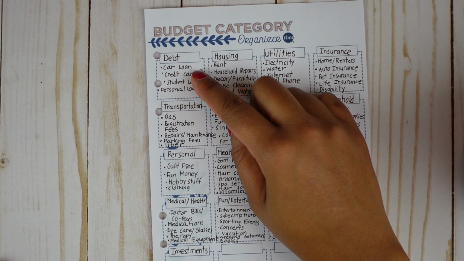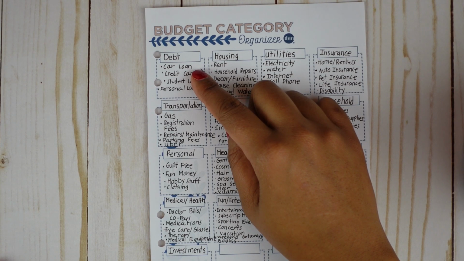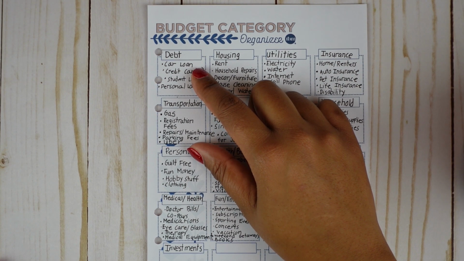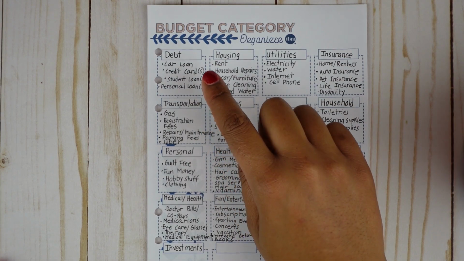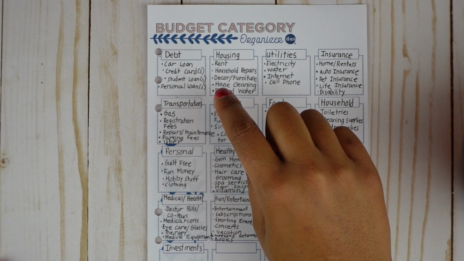The car loan is a little tricky, but I want you guys to remember that budgeting is very personal. So what works for me may not work for you. So you set up your categories to what is going to work for you and your budget. Some people will put car loan under transportation.